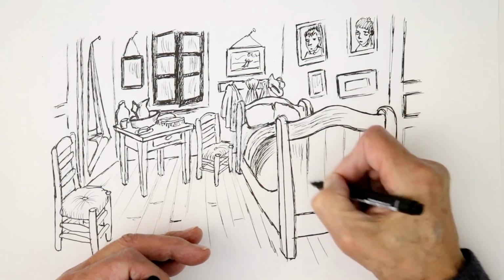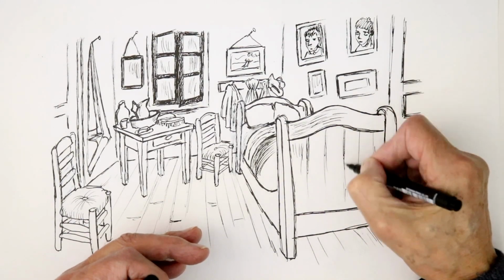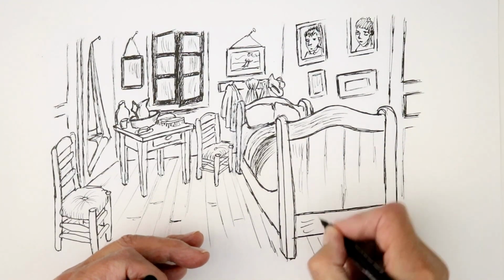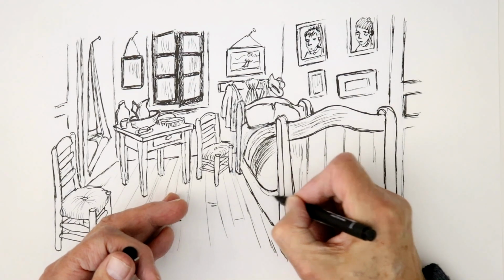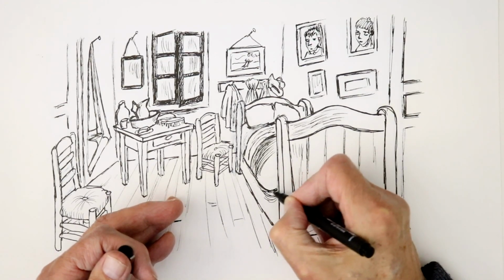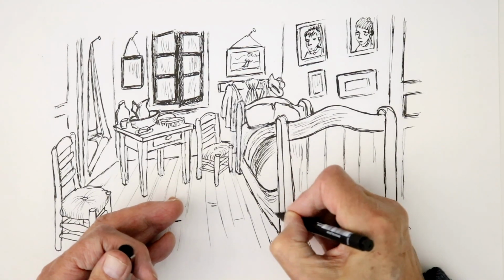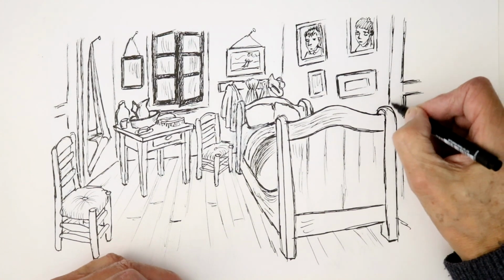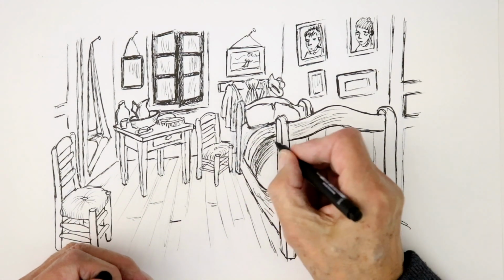The central planks can be put in a bit more heavily like that. And with this one here, bring up your line to follow the line of the top of the bed there, like that. Okay, so I'm going to work on that and just see how that brings it out a bit.